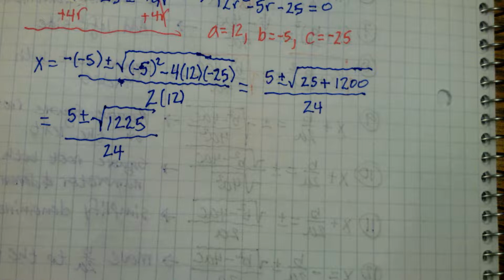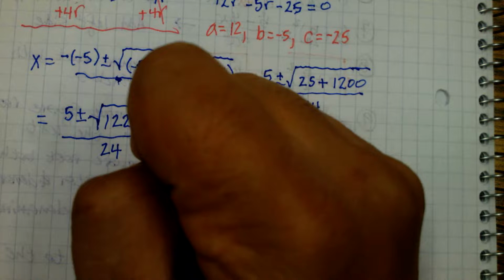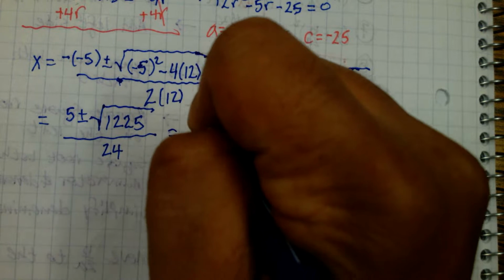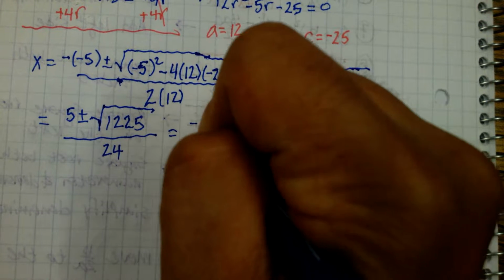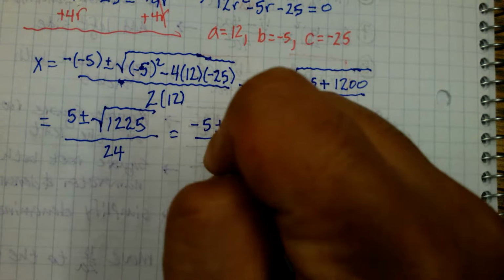Is 1,225 a perfect square? Take the square root of 1,225. 35. It is. It's 35. If it would have been like a decimal number, an irrational number, leave it as a square root. But I think all your work today is going to work out nicely. So this becomes 5 plus or minus 35 all over 24.